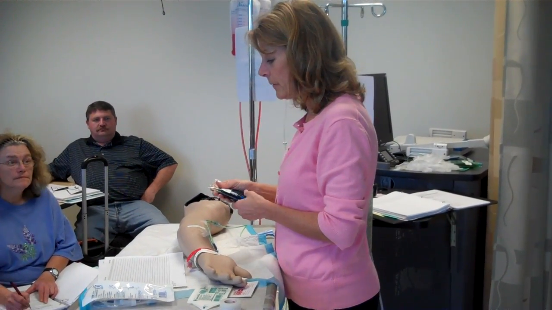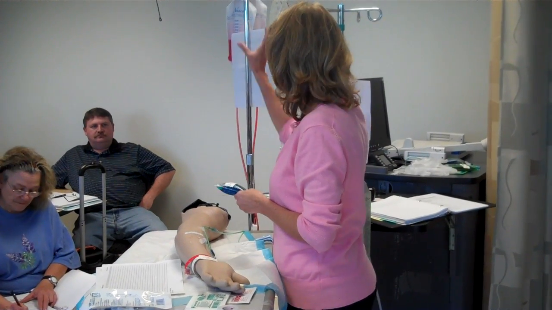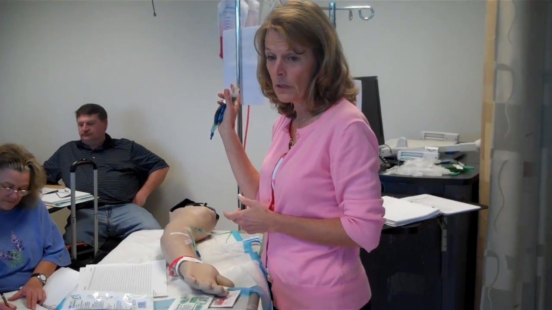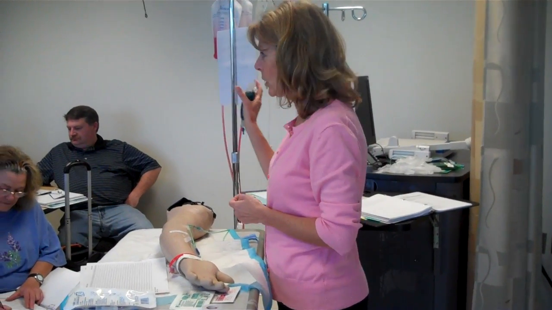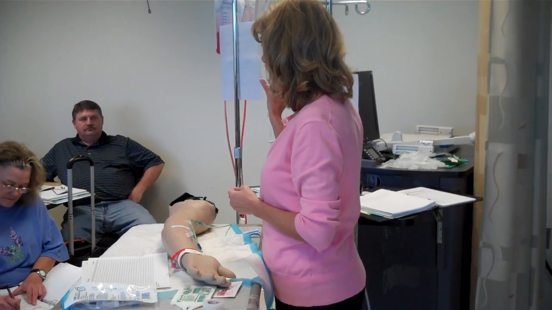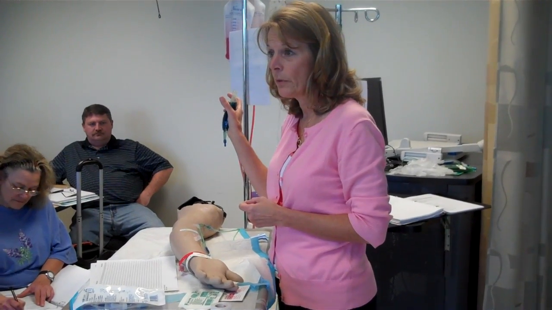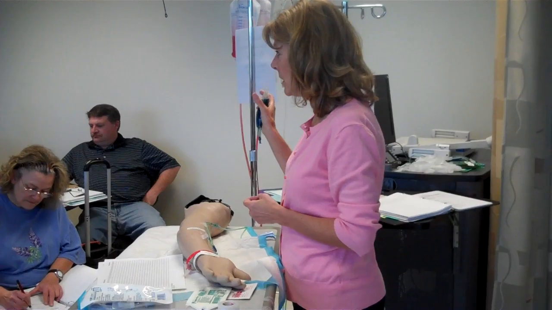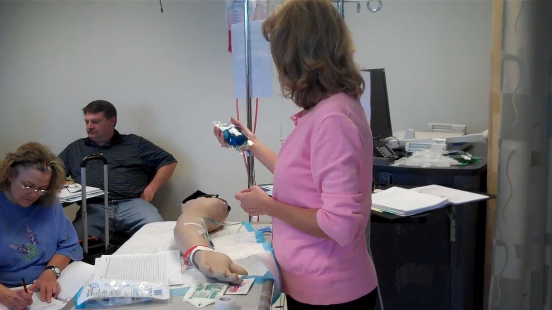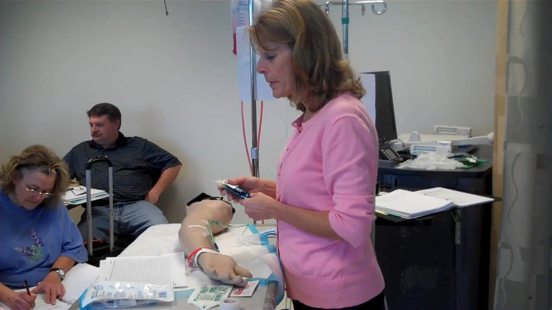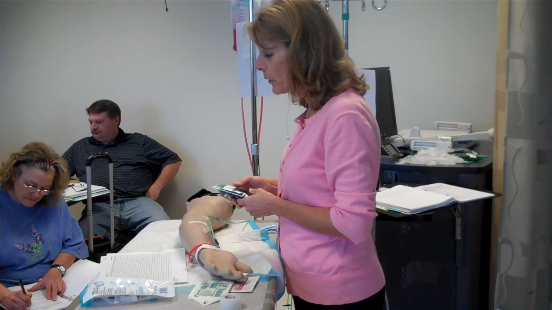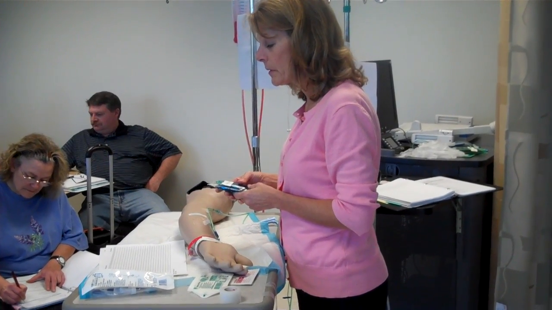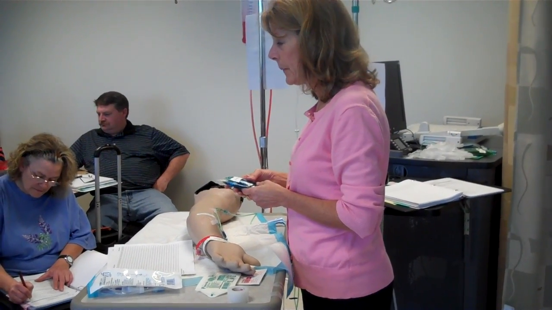So I need to figure out, since I'm doing this per gravity, how many drops a minute to get this in 20 minutes. So we're going to use the formula we gave you last week, which is volume to be infused times drip factor over minutes of time. So our volume to be infused: I have ampicillin, 250 milligrams in 100 mils to run over 20 minutes.